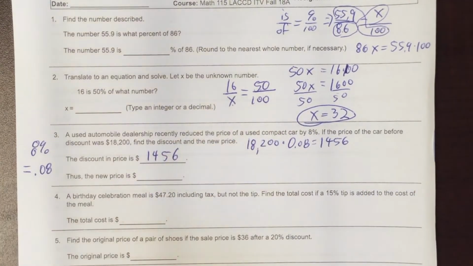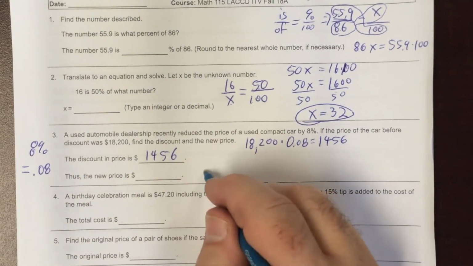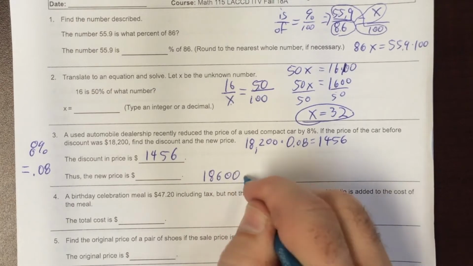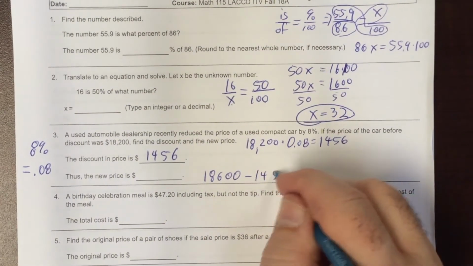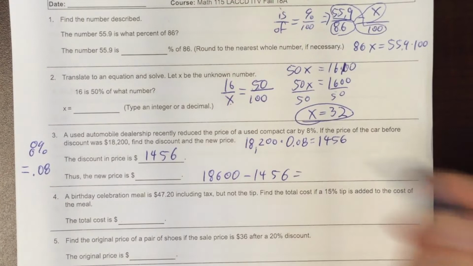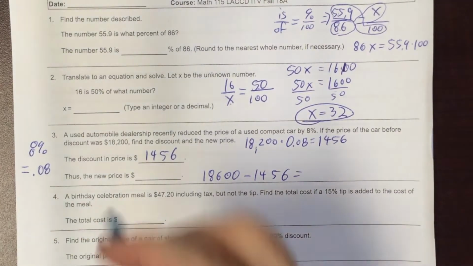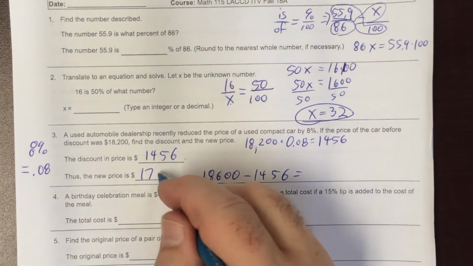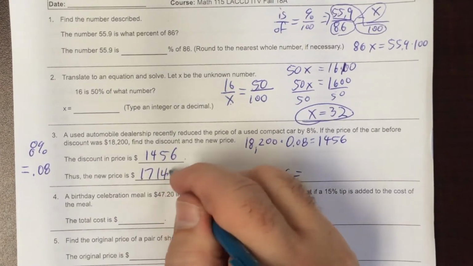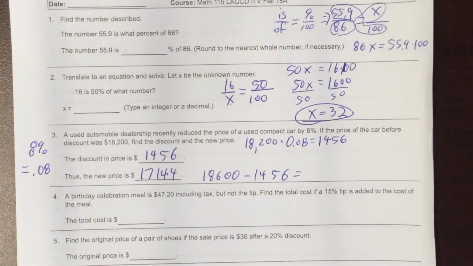Now, one thing to bear in mind: does the discount increase the cost of something, or does the discount decrease the cost of something? Well, hopefully you know the discount decreases the cost. And if that's the case, then to figure out the new price, this would be 18,600 minus 1,456, and that new total is going to turn out to be $17,144. At least that's what my mental math tells me here. If you got something different, please let me know.